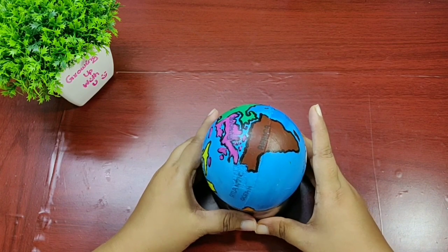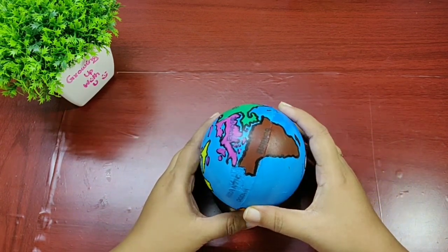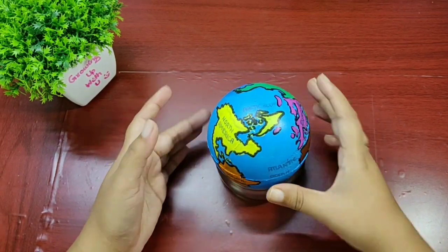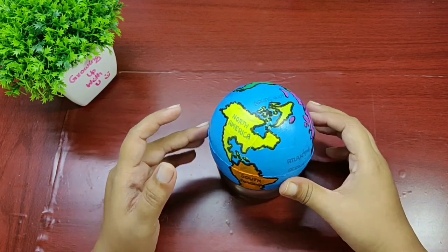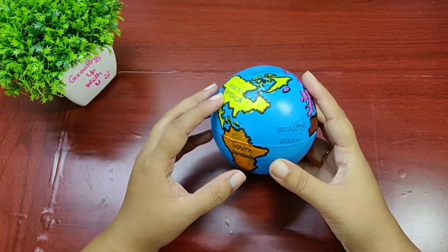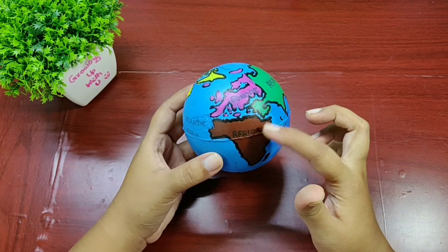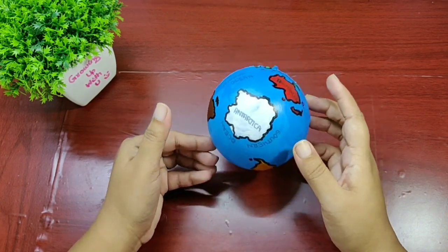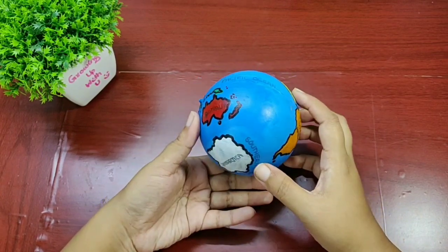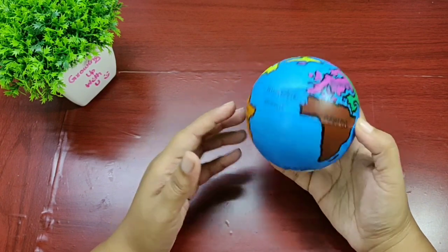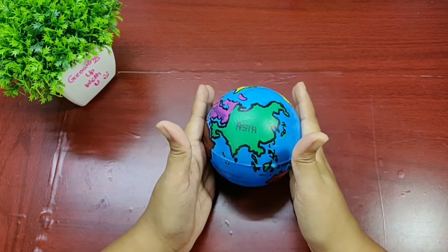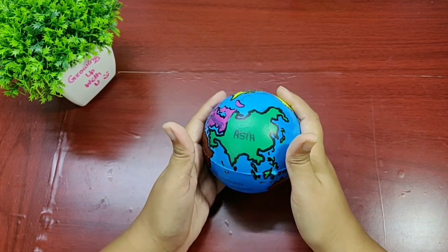So here it is, our globe is ready. I had used this bowl, I had kept it on that, and then I drew all the continents, and I have painted them. So here are our 7 continents, that is North America, South America, Europe, Africa, Asia, Australia, and Antarctica. And the 5 oceans like Pacific Ocean, the Southern Ocean, the Indian Ocean, Atlantic Ocean, and the Arctic Ocean at the top. So now after this, let's move on to our modes of transport project.